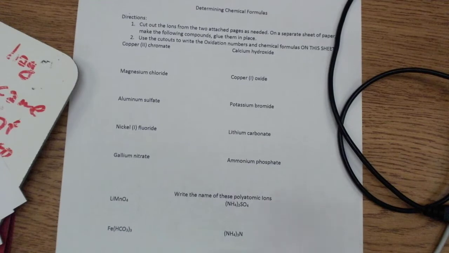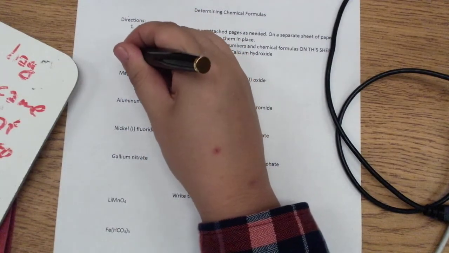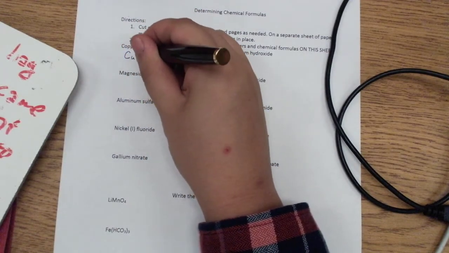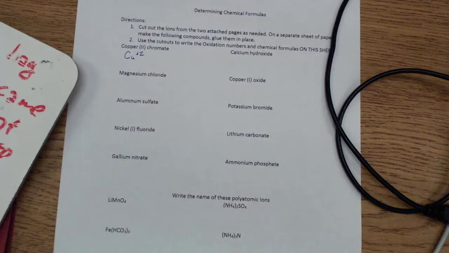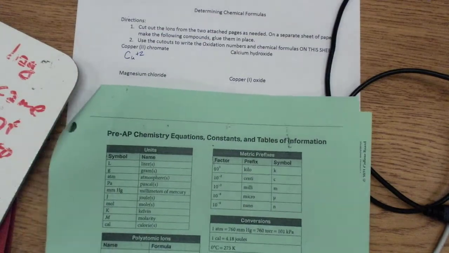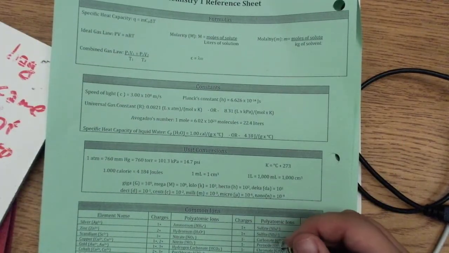All right. So here are some examples. For copper 2 chromate, you're going to notice that it has a Roman numeral. So it's going to be copper. That 2 doesn't go on the bottom as a subscript. If you do it, you're wrong. And then you look up chromate because it doesn't end with IDE. Chromate is here.